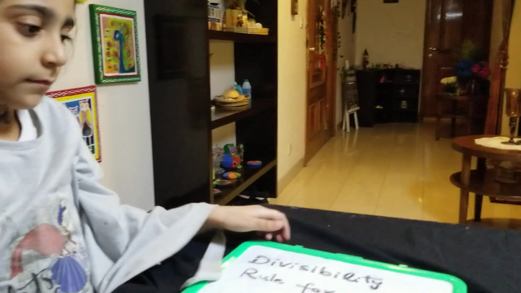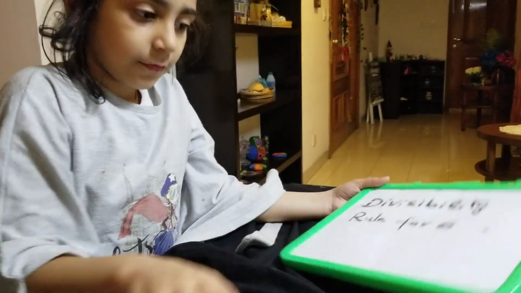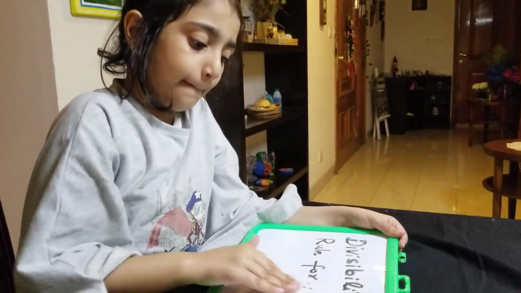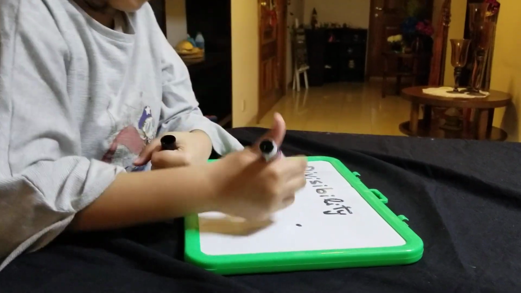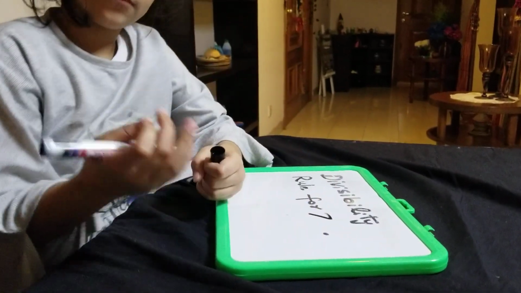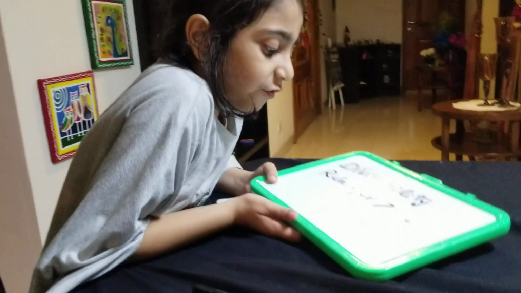Very good. So we move on to the divisibility rule for 7 now. How do we know if a number can be divided by 7? This is a hard one, a tricky one.